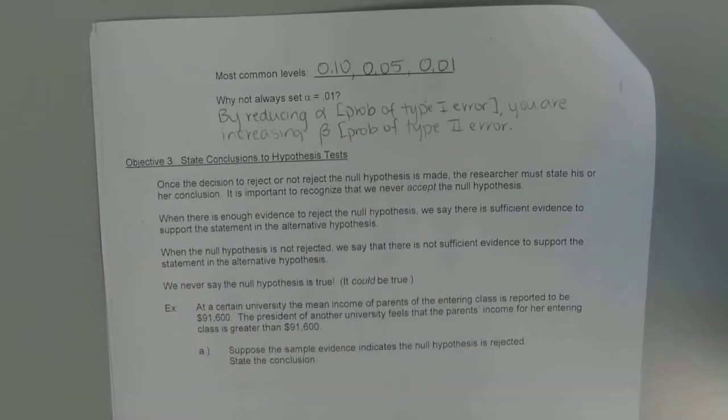By reducing alpha, you're increasing beta. So again, that's not a good thing either. So what we do is we kind of just stir the pot. Sometimes we'll do 0.01, sometimes 0.1, 0.05. That way, everything has the same kind of likelihood of occurring. Okay?